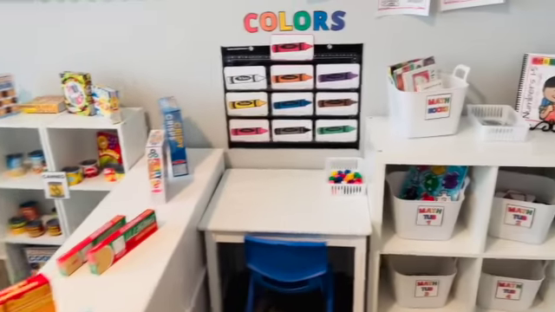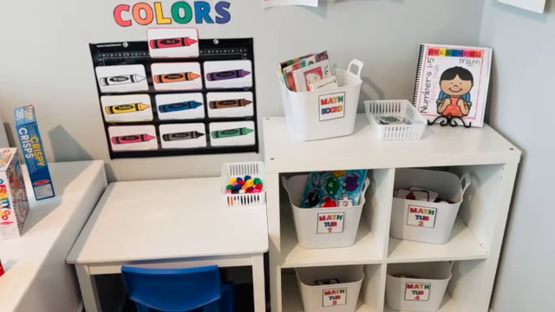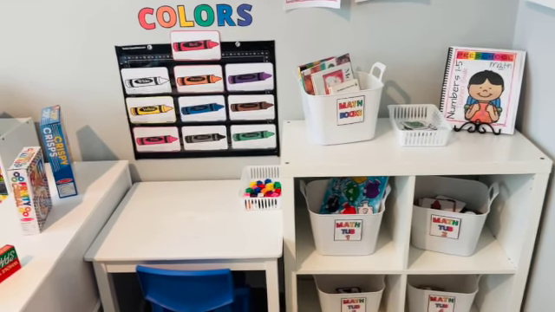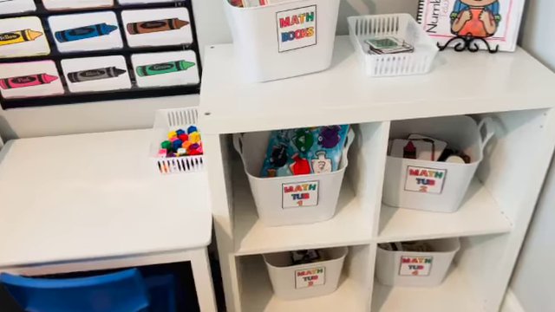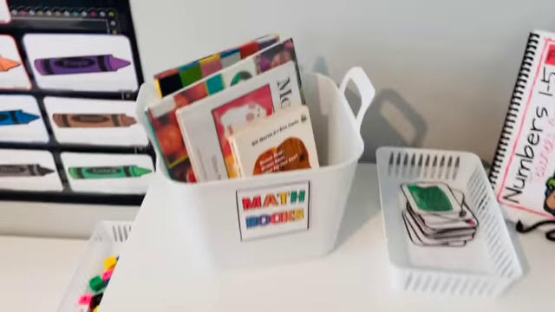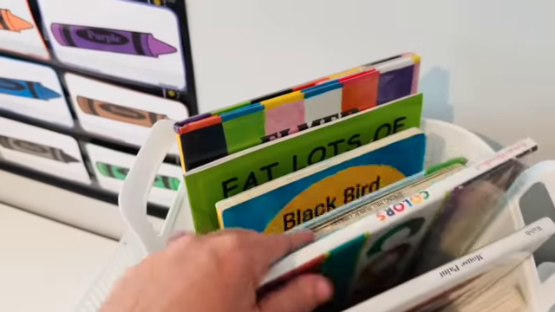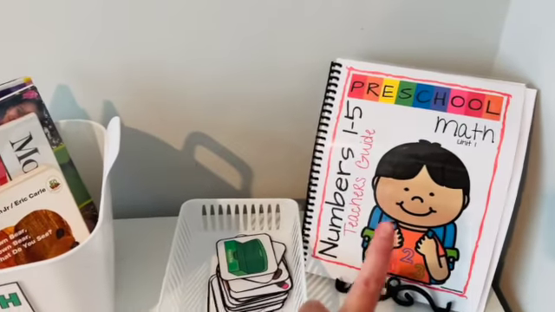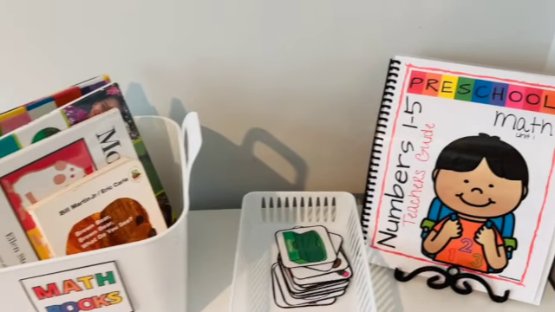And then I have my math center over here where we're learning about colors. They have lots of things that they can play with. I have 4 different color activities, and so they can pick a math tub. And then I have a bunch of color themed books that they can read. And then I also keep my preschool lesson plans up here as well.